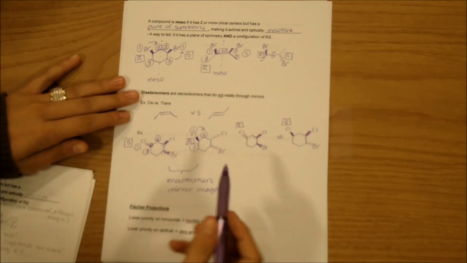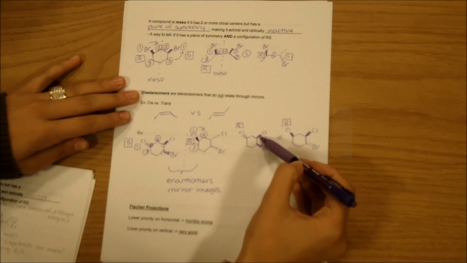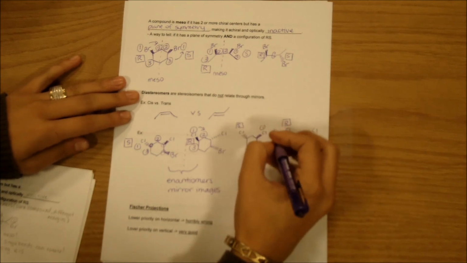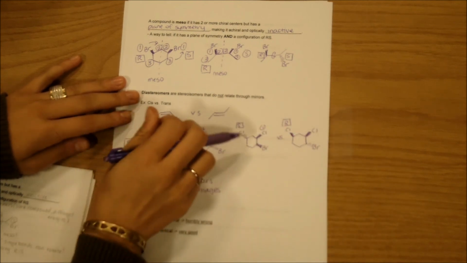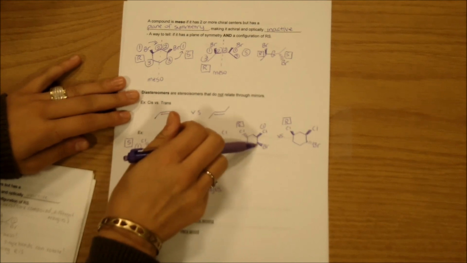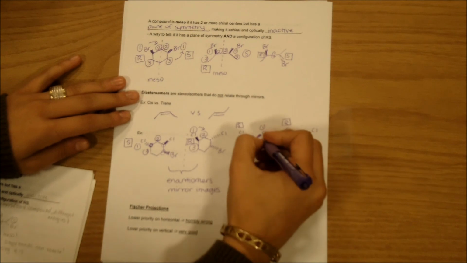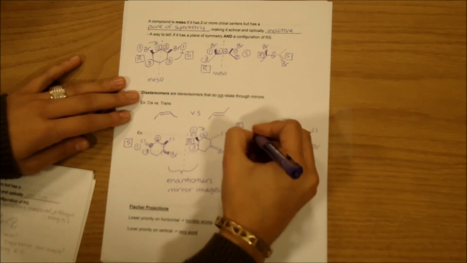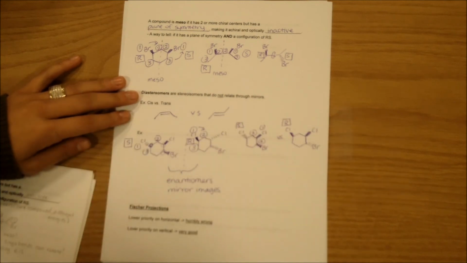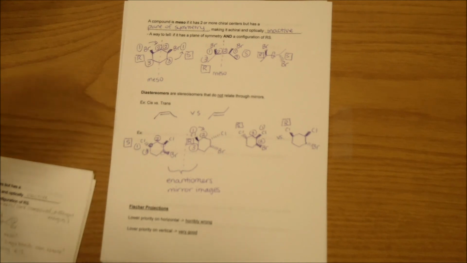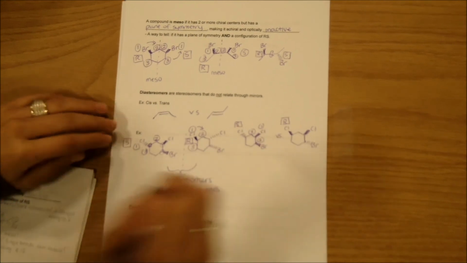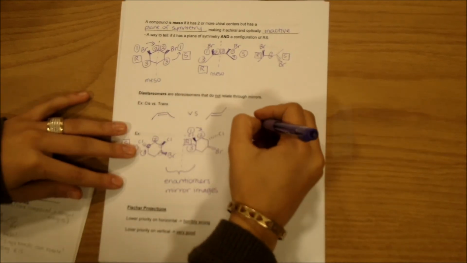Now let's do the examples for this one. So this chlorine is going to be number 1. This is going to be number 2 because this carbon's attached to a bromine, whereas if you go 1 out, this carbon is only attached to another carbon. So this is going to be number 2. That's going to be number 3. Okay, and your hydrogen is going into the page. So you have 1, 2, 3 going in a clockwise direction. So this is going to be R.